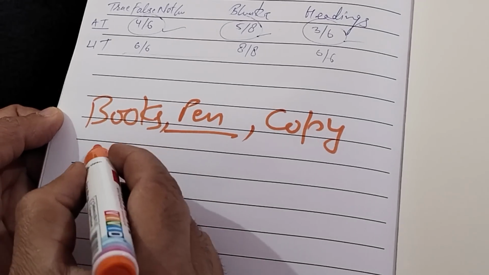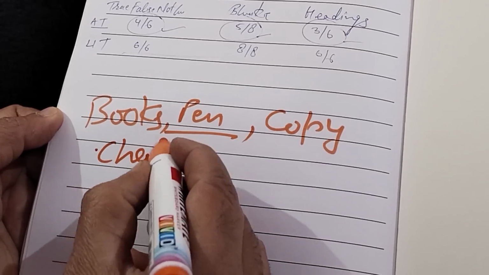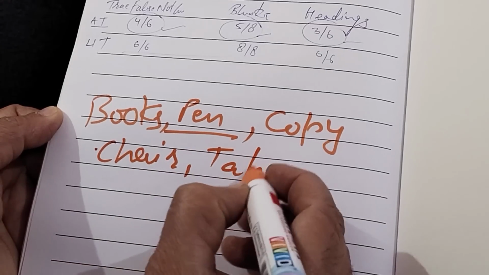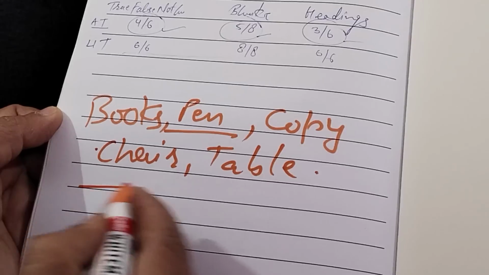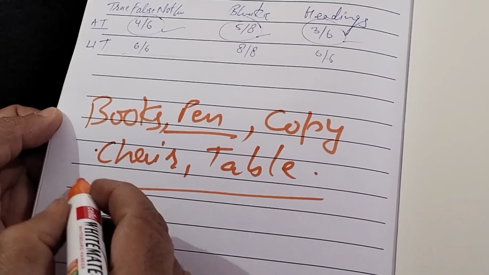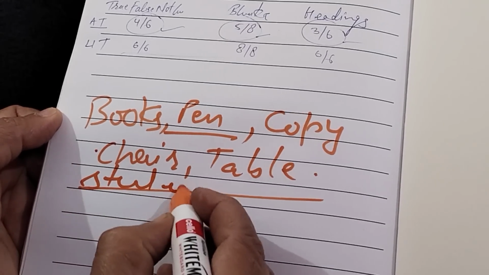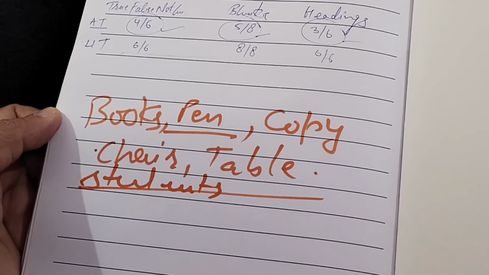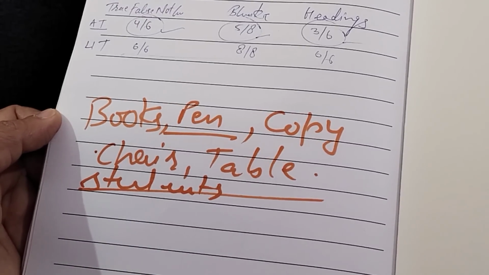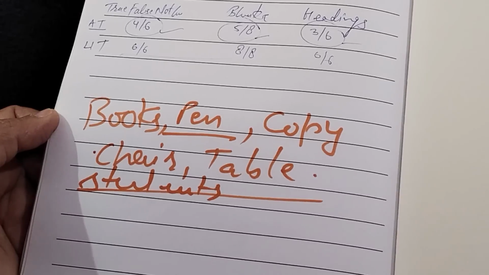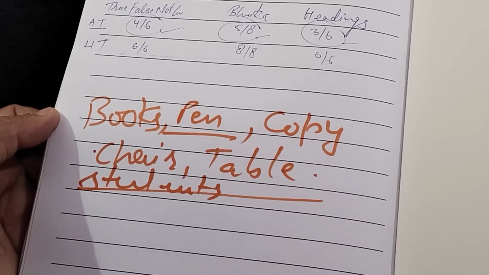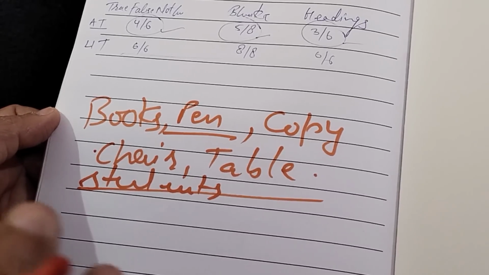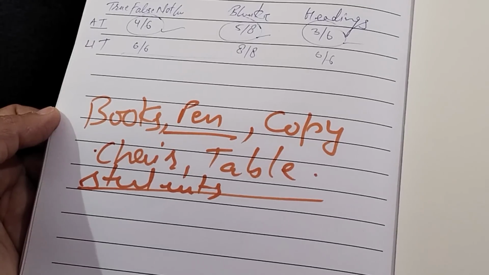If I write chair, table, okay, and along with students, we can say library, we can say classroom, we can say school. So you see that as I write more words, the heading gets changed, the paraphrasing is changing.